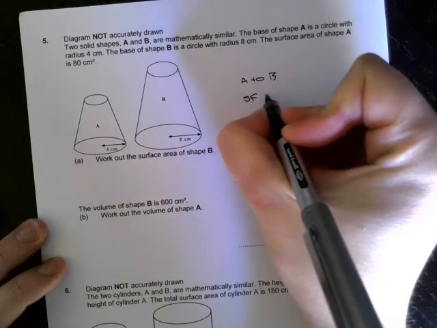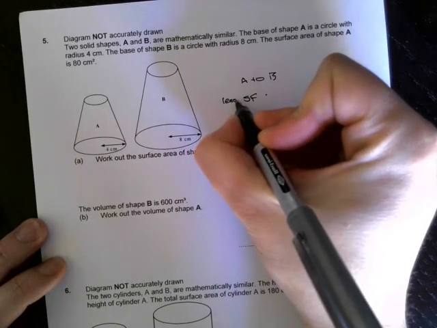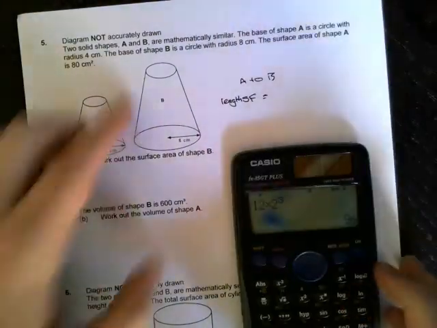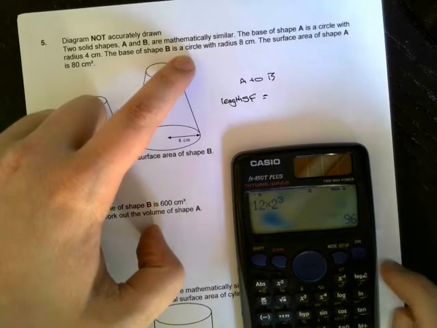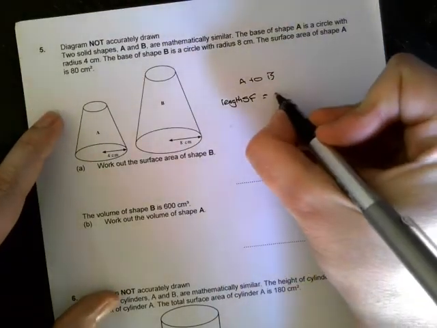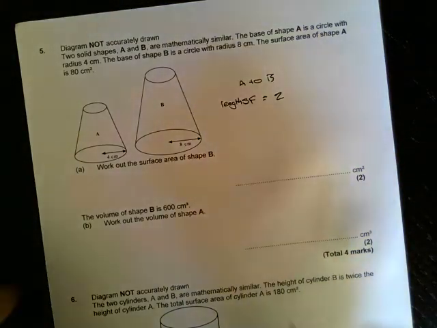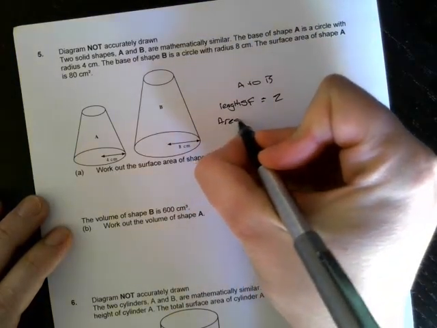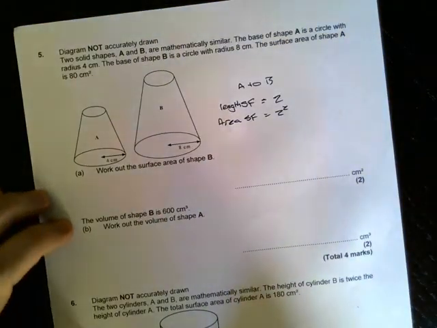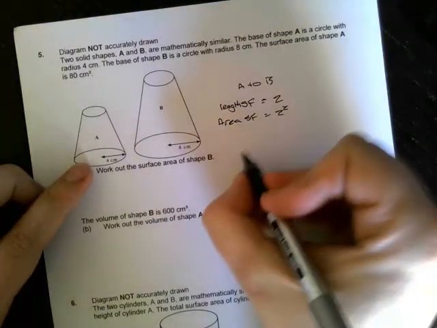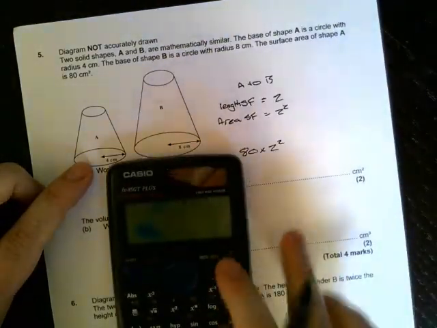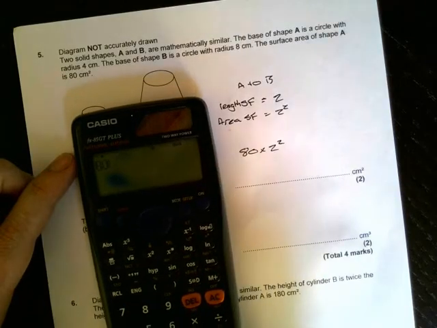scale factor, length scale factor, because we've got a radius which is a length. We are going to do 6 divided by 4, which is 1.5. Now we're going to need our area scale factor, which is going to be 1.5 squared. The surface area of shape A is 80, so we're going to do 80 times 1.5 squared, which is 180.